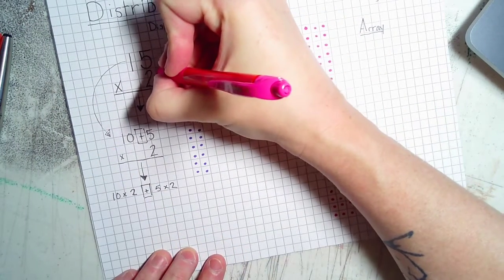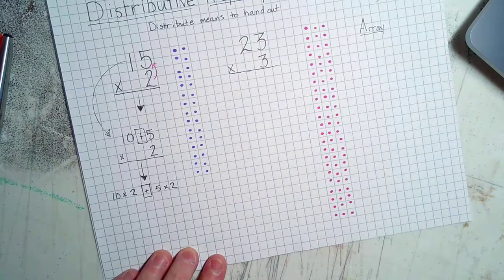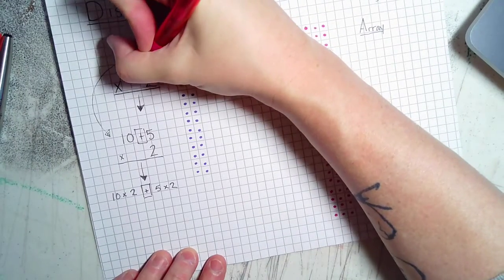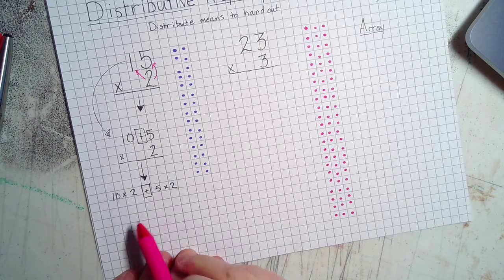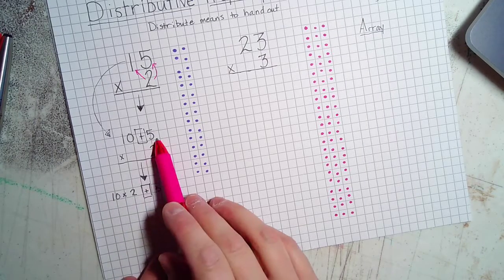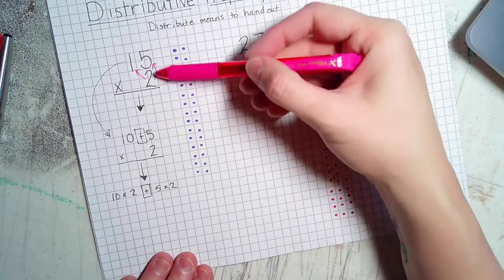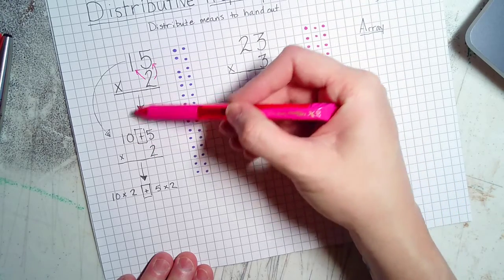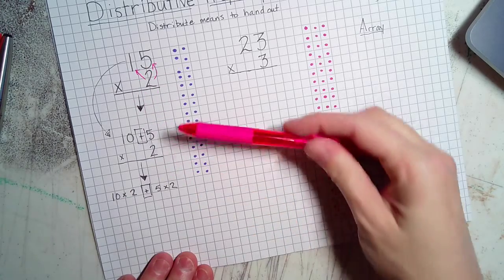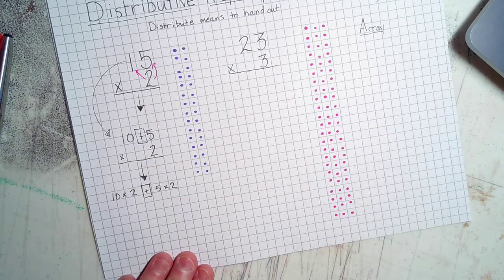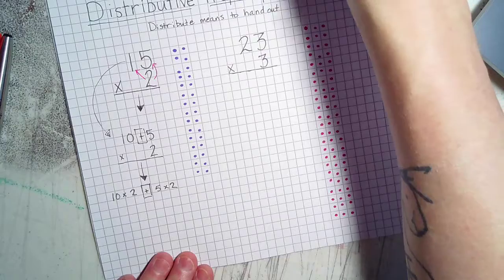So you would multiply the 2 to the 5, and you multiply the 2 to the 1 in the tens place. And that's what this is saying. If we broke it up, that's the 2 times 5, and 2 times 1 in the tens place. But we're going to use the standard algorithm. This just explains how it works, but we're going to just solve it regular.